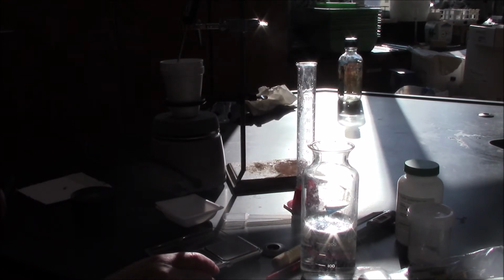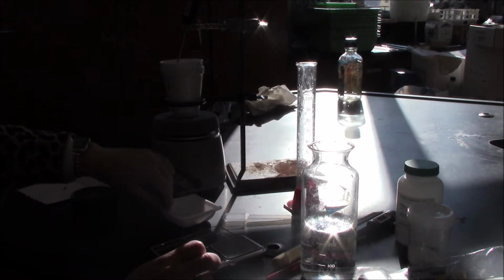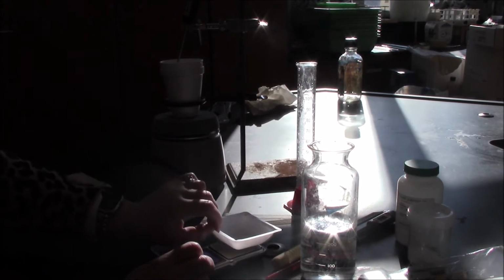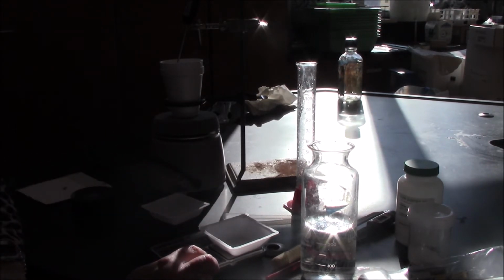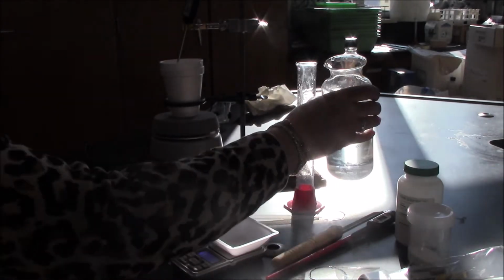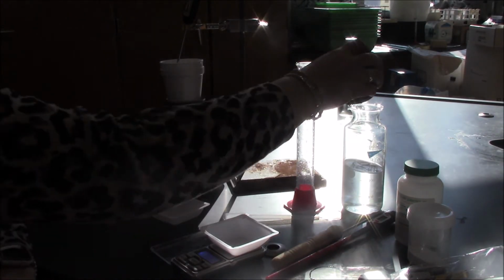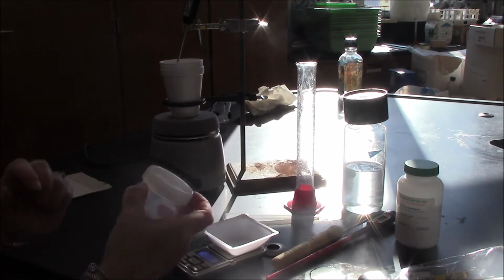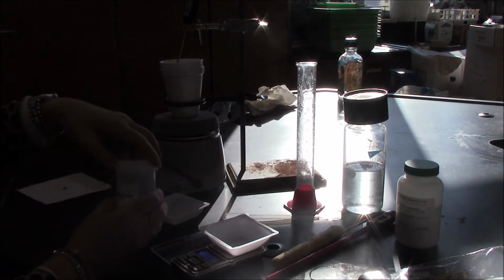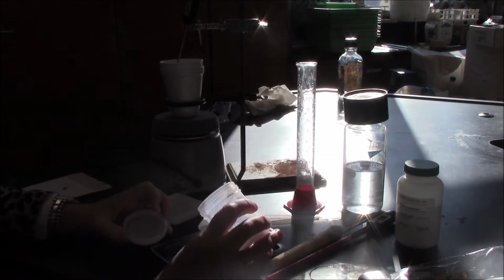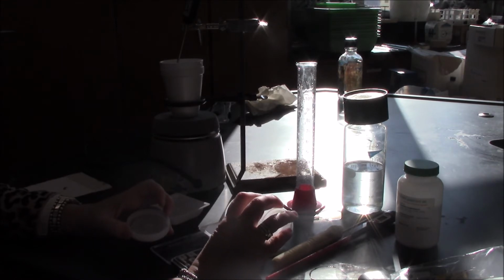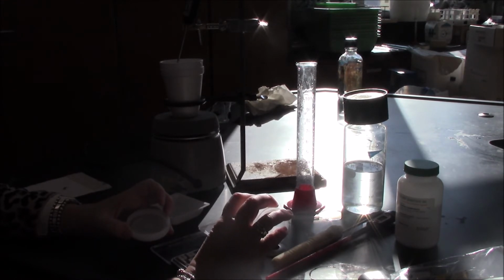Okay. In the meantime, I'm going to turn on my jewelry scale. I'm going to take a weighing boat, press tare, and I'm going to measure out 5 grams of the substance magnesium sulfate. Doesn't have to be perfect. However, I do have to record the mass that I add.